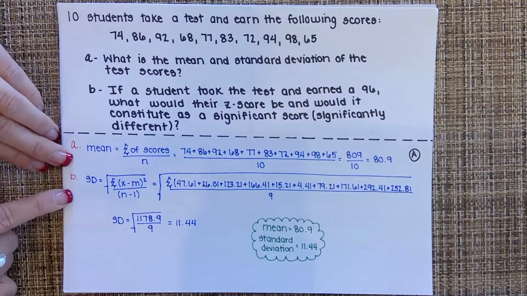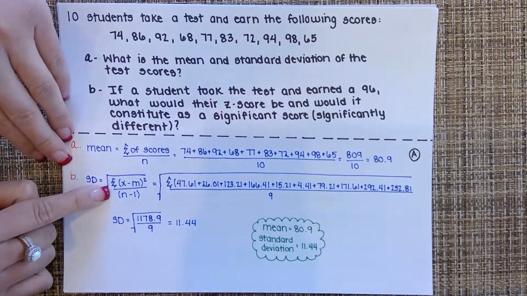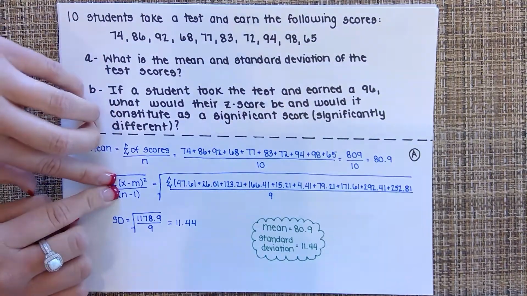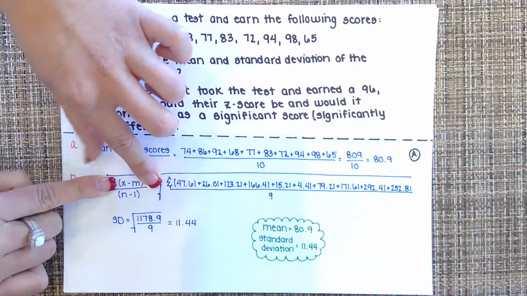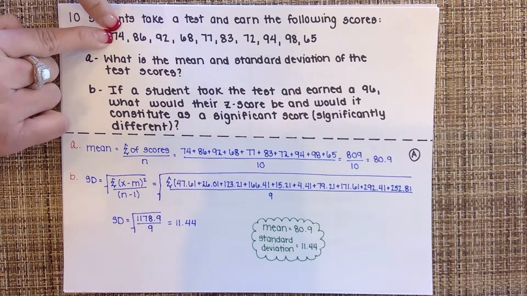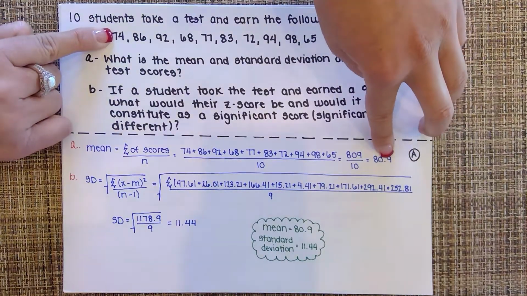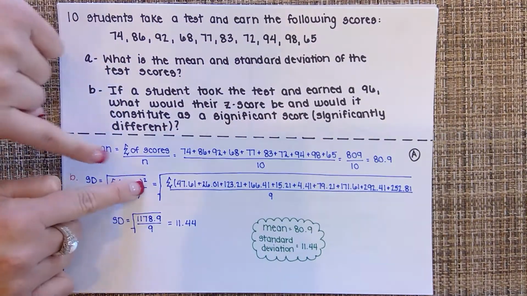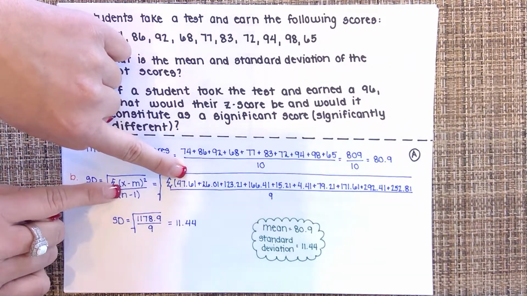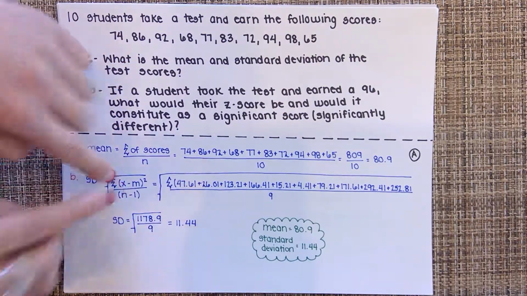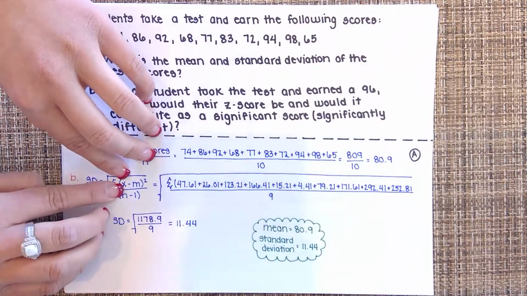Then you're going to have your standard deviation. Here's that complex formula. This basically says you can take it step by step. X minus m. So you're going to take x minus m, whatever that is. You're going to square that. That's going to give you this number right here. I just didn't write out the x minus m because it would be really long.